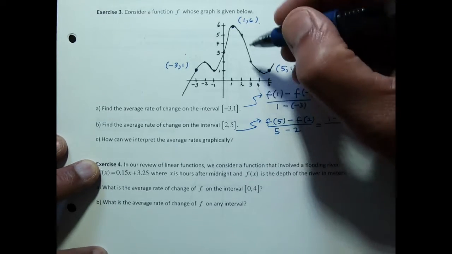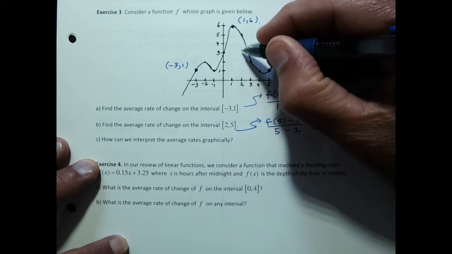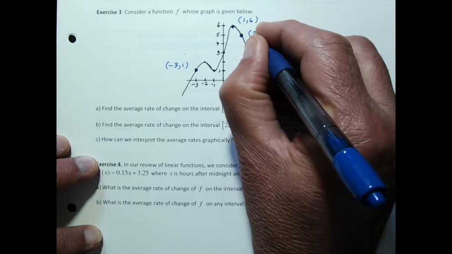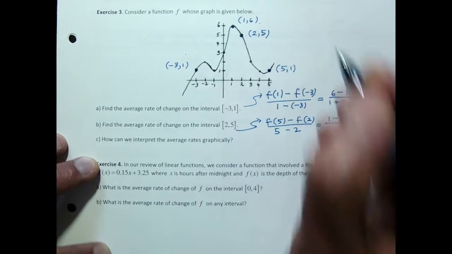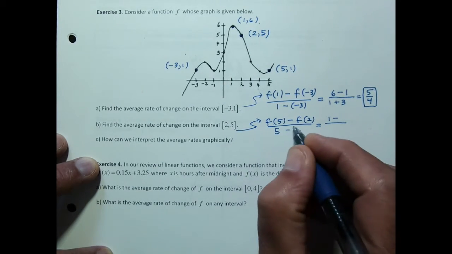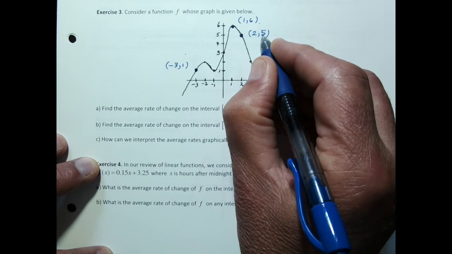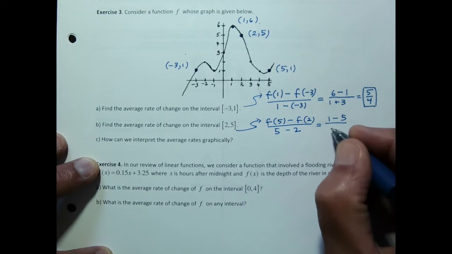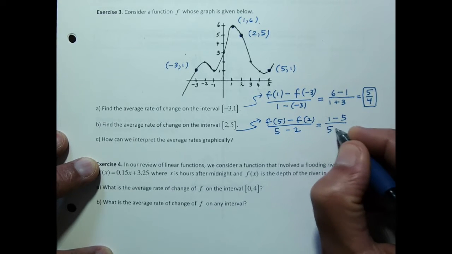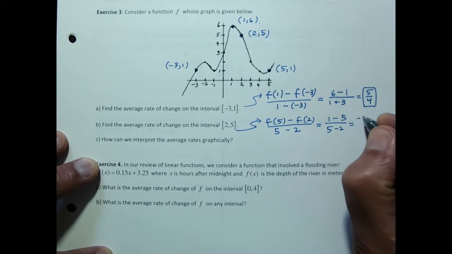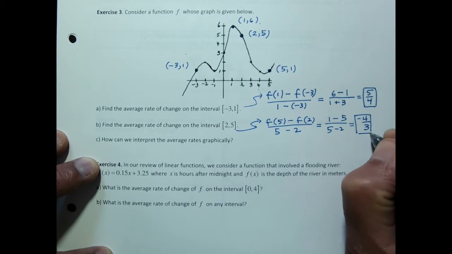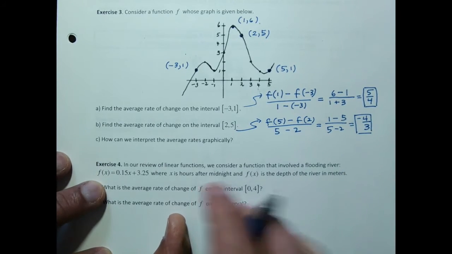minus f of 2. The point on the graph when x is 2 is 2 comma 5. So f of 2 will be equal to 5. So I have 1 minus 5 over this 5 minus 2. 1 minus 5 is -4 over 5 minus 2 is 3. There's -4/3 is my average rate of change on that interval.